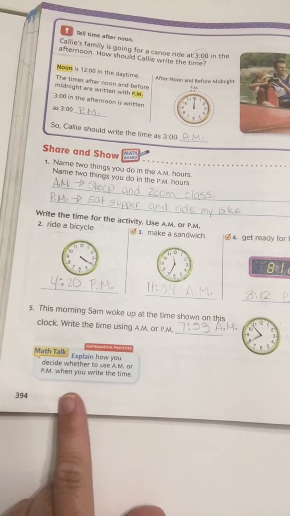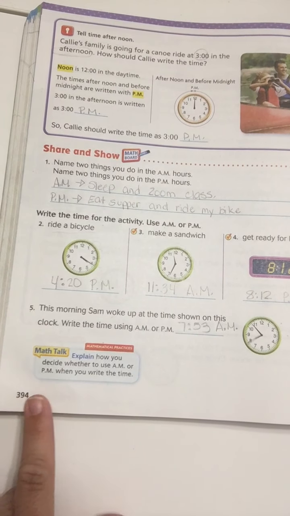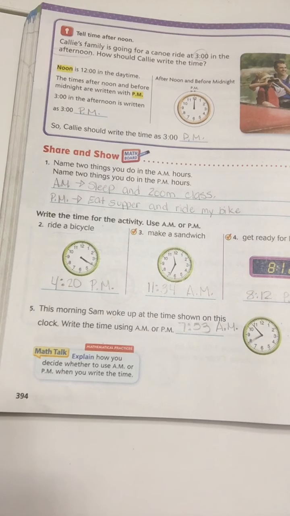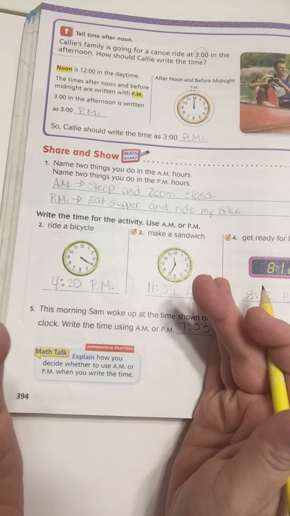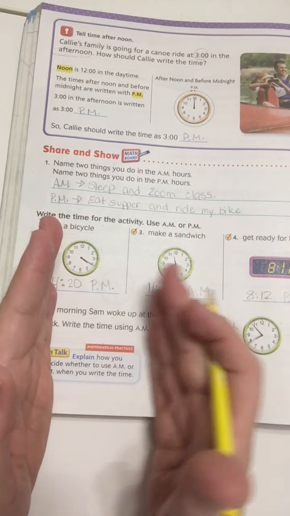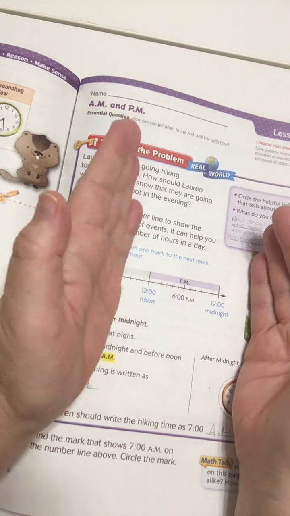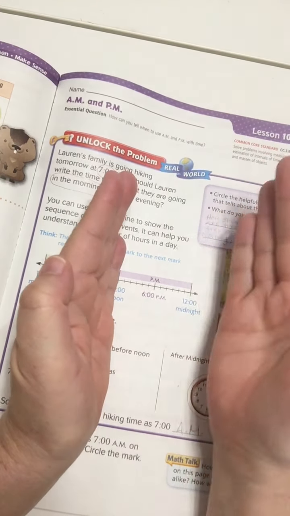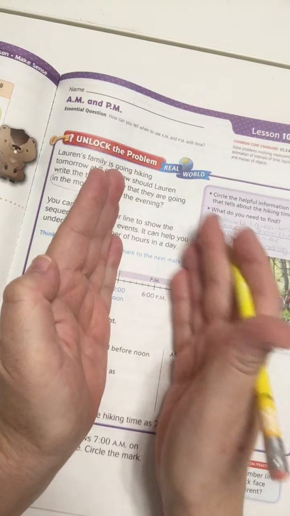All right. Explain how you decide whether to use AM or PM when you write the time. You have to think about if the activity is after midnight but before noon. That's AM time, like we talked about over here. Or is the activity happening afternoon but before midnight? And if so, that is the PM.